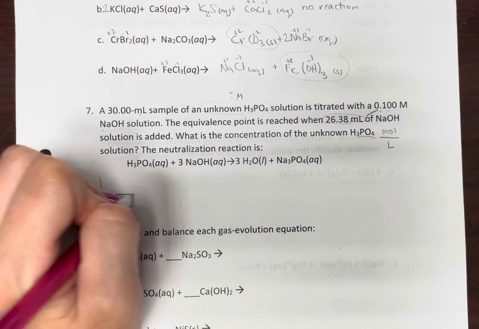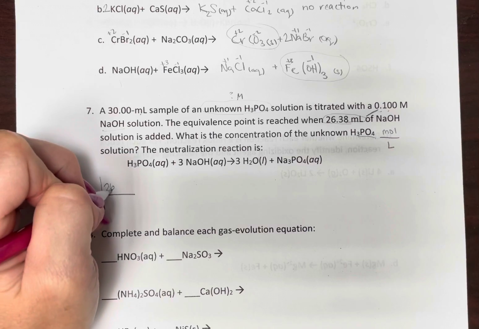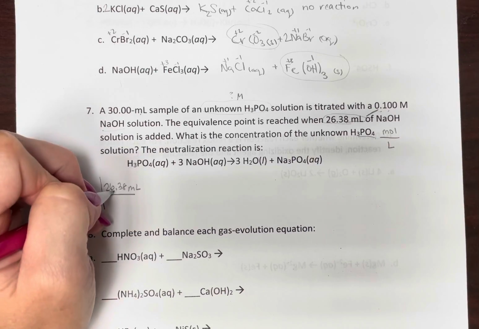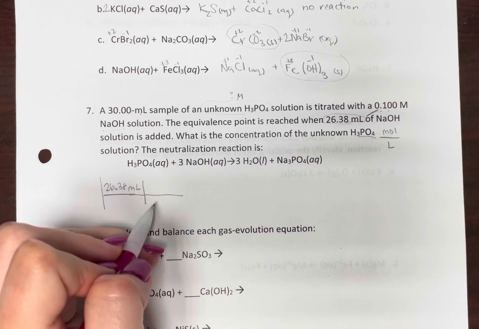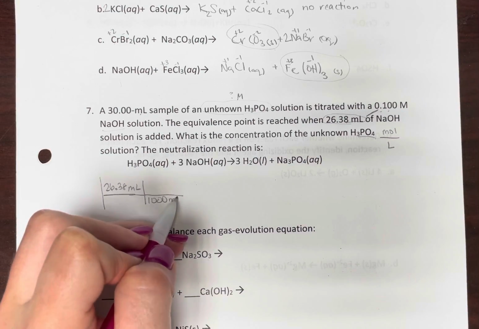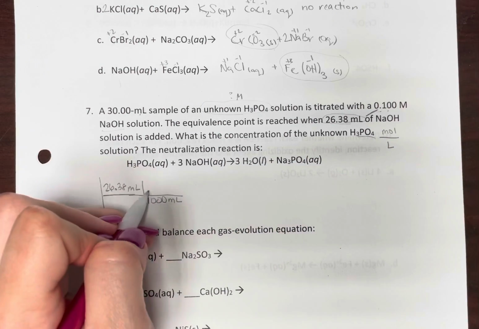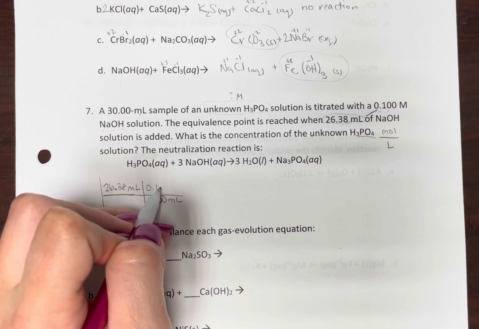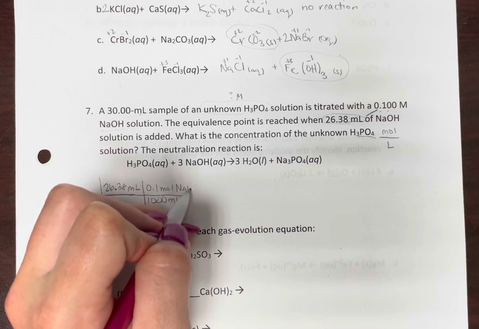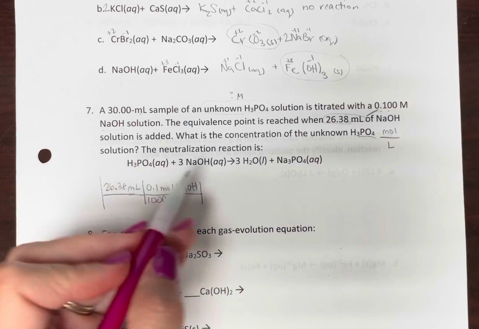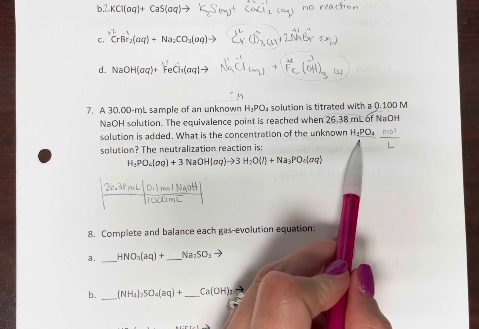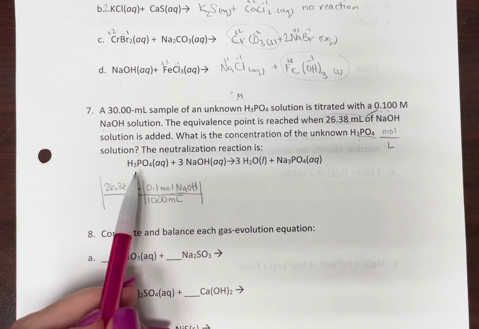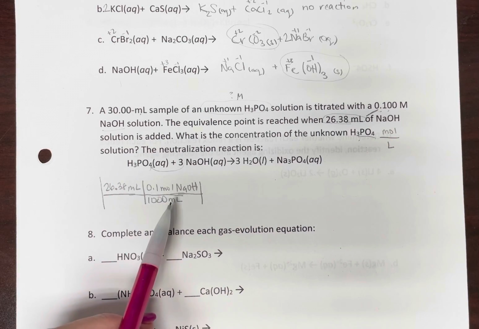So here, start with 26.38 milliliters. And we know that for every 1,000 milliliters, that's a liter, there are 0.1 moles of NaOH. Now, we don't want NaOH. Instead, what do we want moles of? H3PO4. So let's look in the equation and go ahead and change substances.